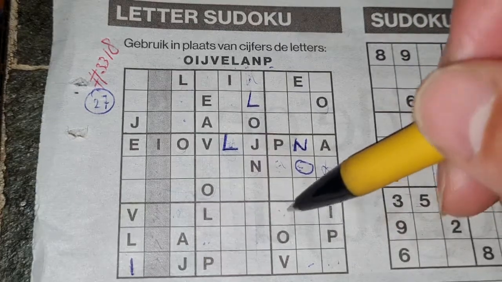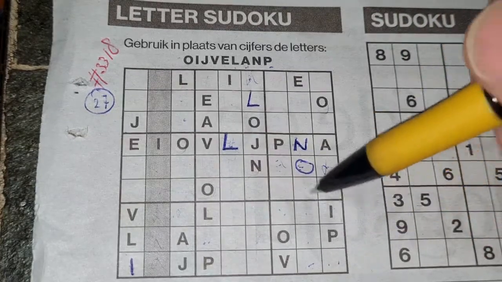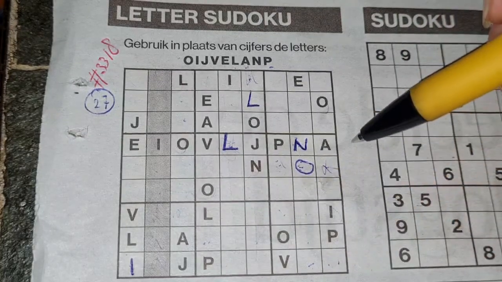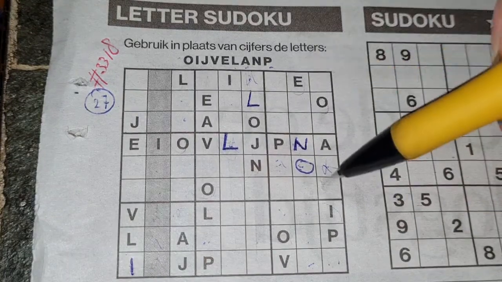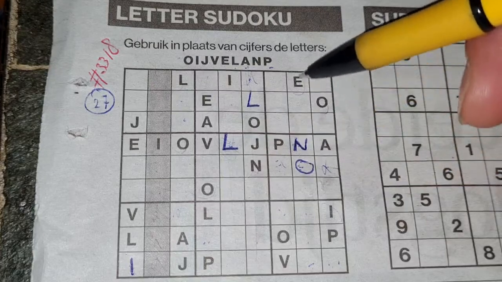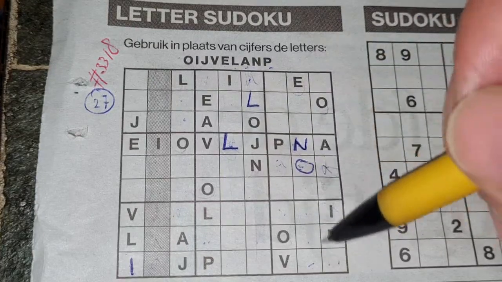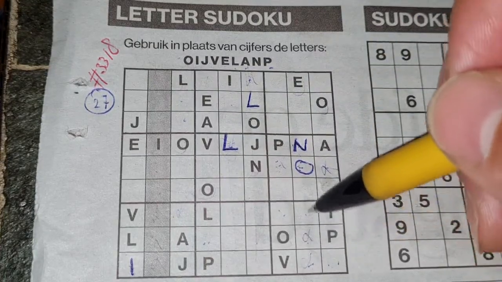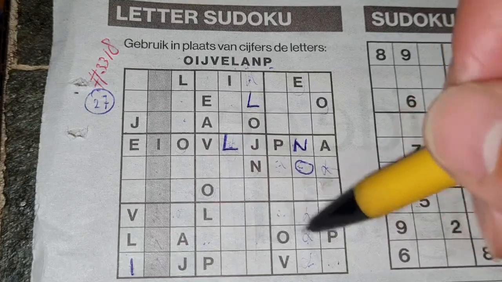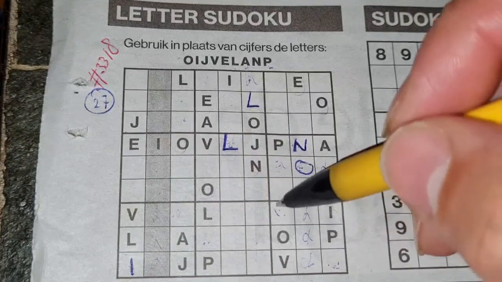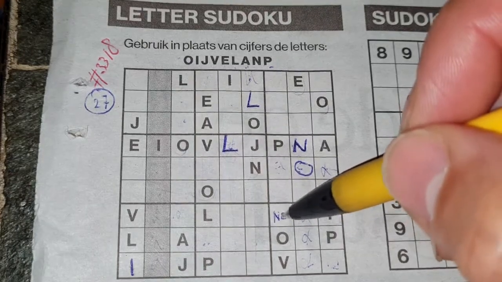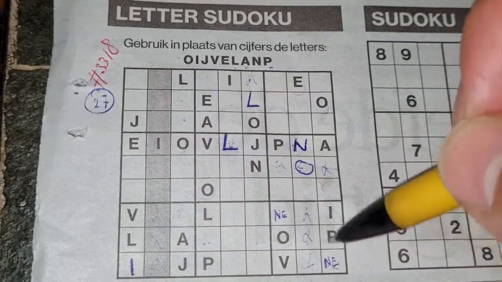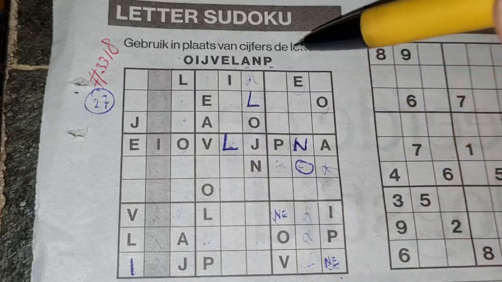1, 2, 3, 4, 5 missing letters in this big square. Two of those missing letters are the N and the E. We have an N and an E in this column, so no N and E in these three boxes. The N and the E go in those two boxes as a pair.